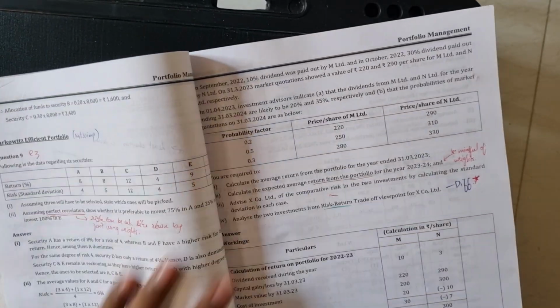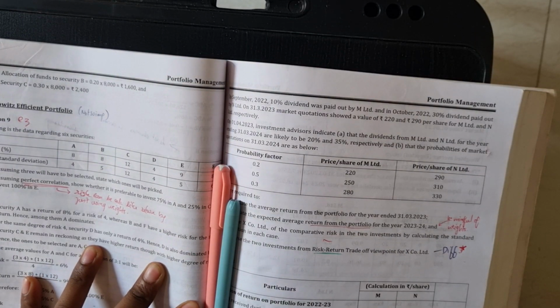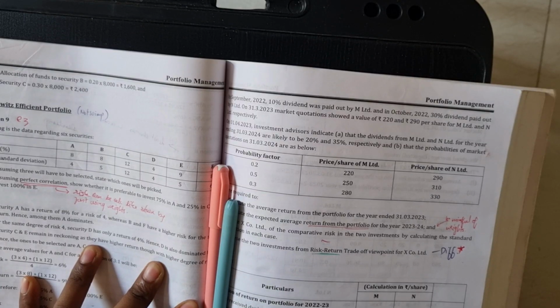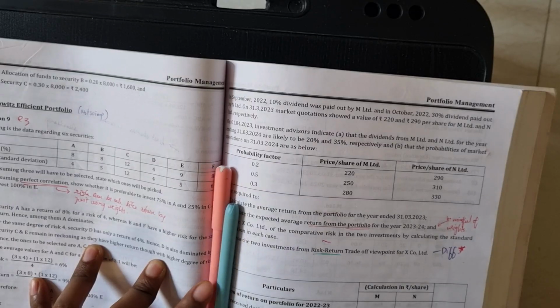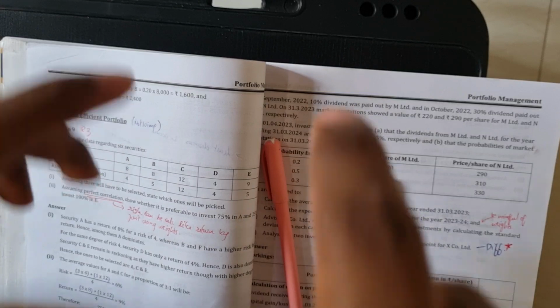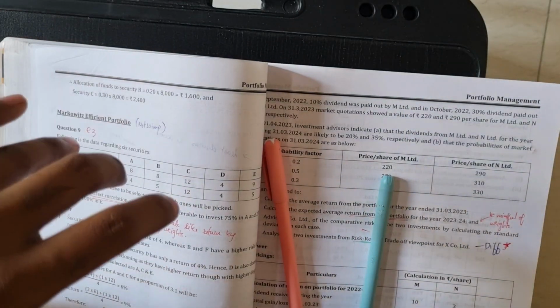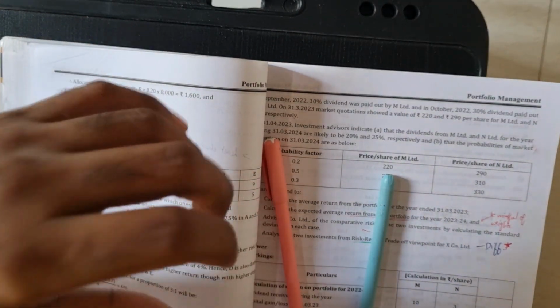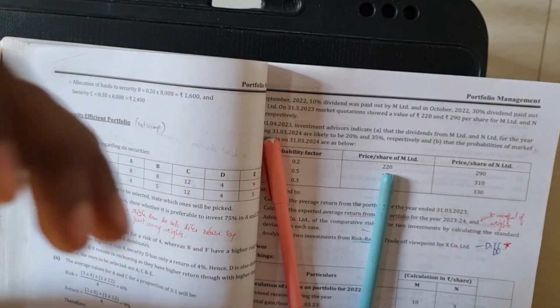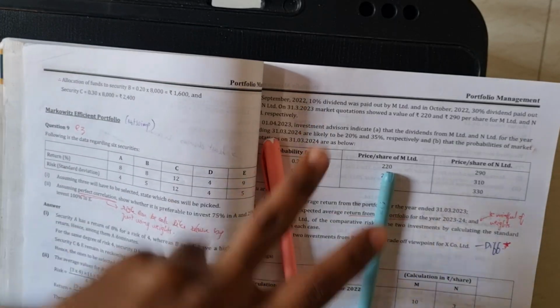Now what they are asking is, assuming perfect correlation, whether it is preferable to invest 75% in security A and 25% in security C, or 100% in C. Whenever there is perfect correlation, we'll just do a weighted average of risk, like we do for return, because I showed you in an example that it is perfectly substitutable. So you'll have to do just a weighted average.